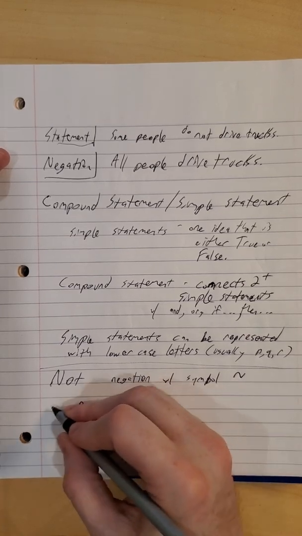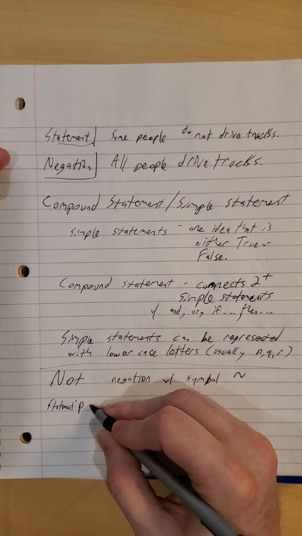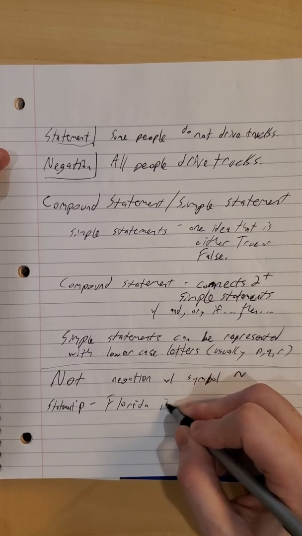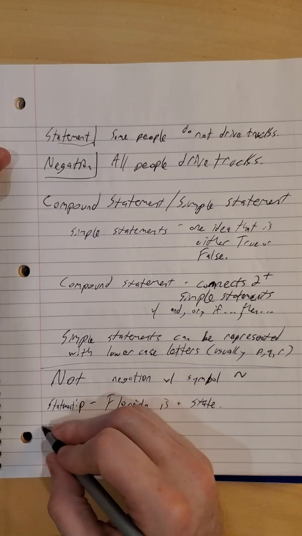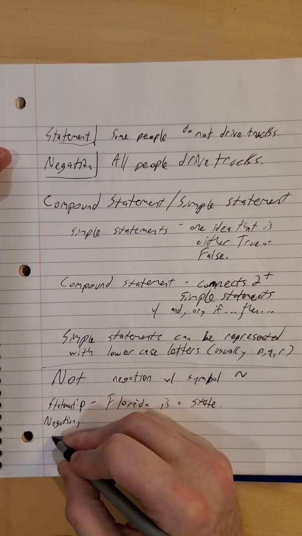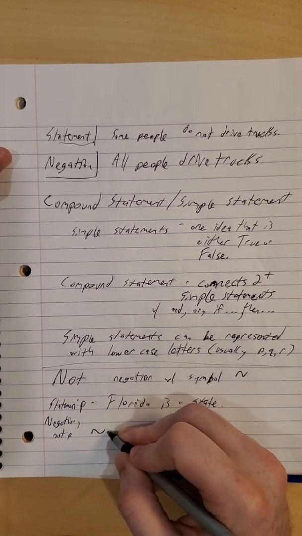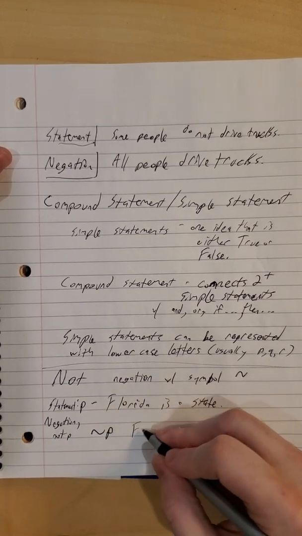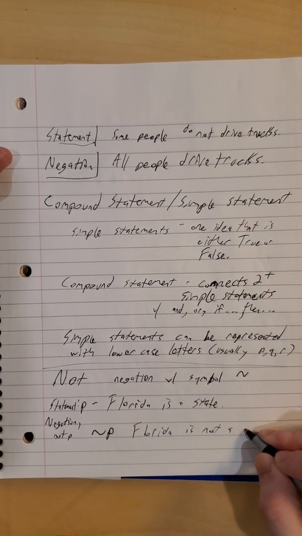So if statement P is that Florida is a state, then the negation, which would be not P, in symbols, we'd have the tilde followed by the P, which would be Florida is not a state.